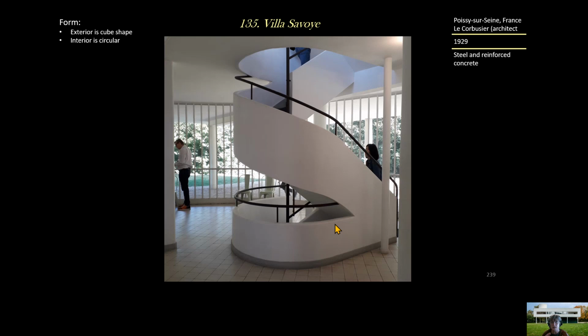The exterior is more block-ish or cube shaped, and the interior has these features of curved lines that you see on this staircase that goes from the very bottom to the very top, in addition to a ramp.